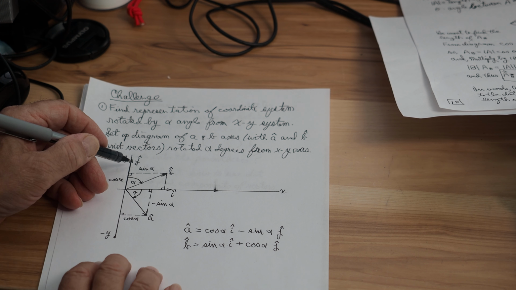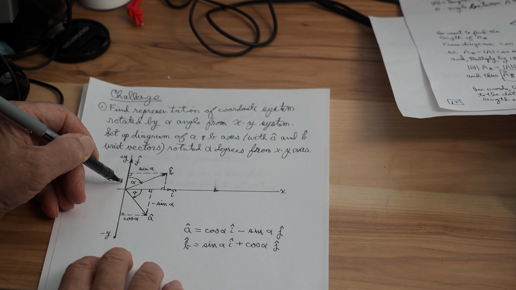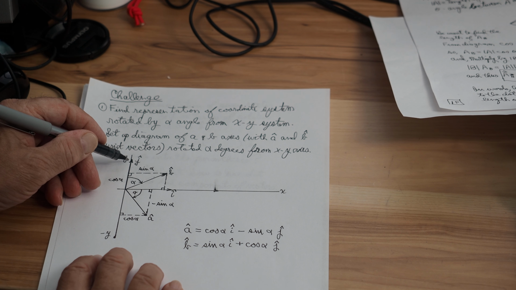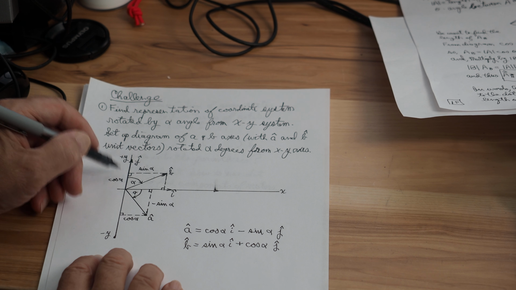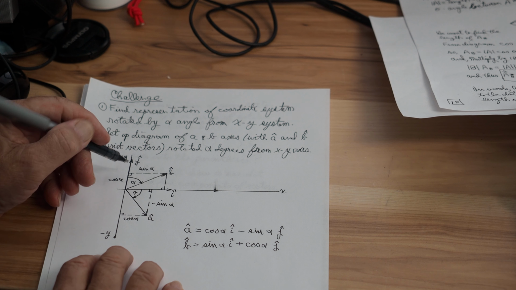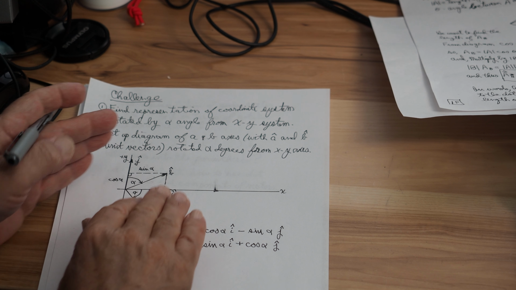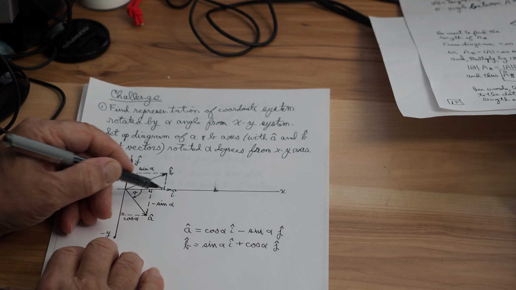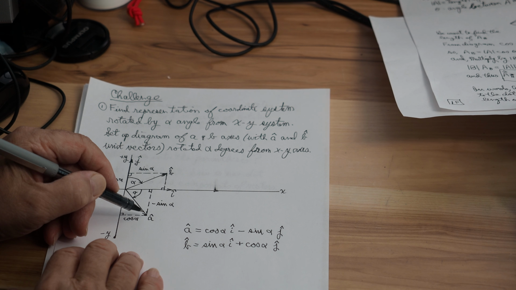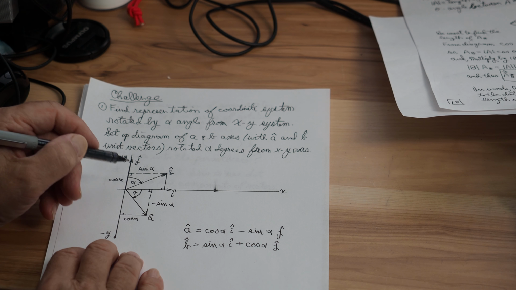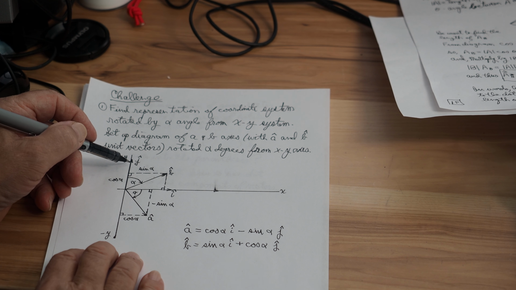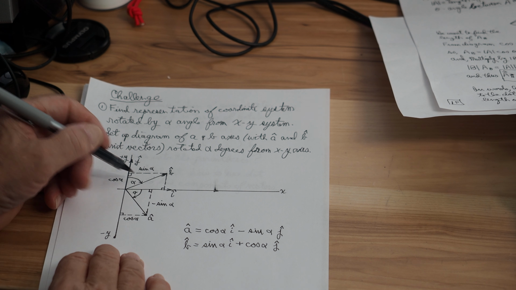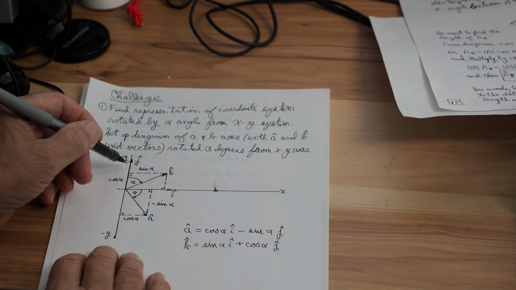We have the xy system, and then we have the i unit vector in the x direction, and the j unit vector in the y direction. These are vectors with unit length. And then we rotate both of the unit vectors by an angle of alpha, and the unit vector i becomes unit vector a, rotated by angle alpha, and the unit vector j becomes unit vector b, also rotated by an angle alpha from its original position.